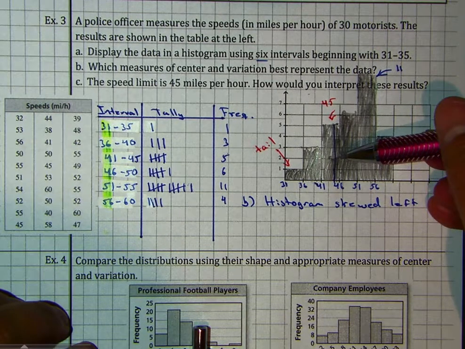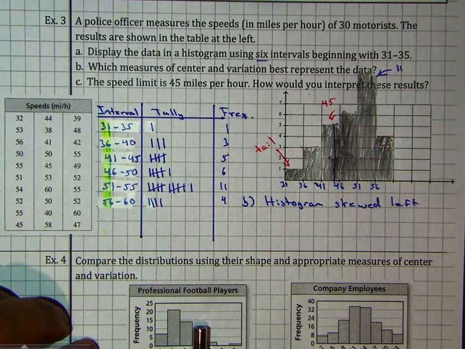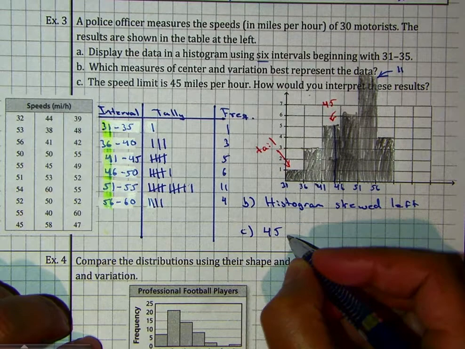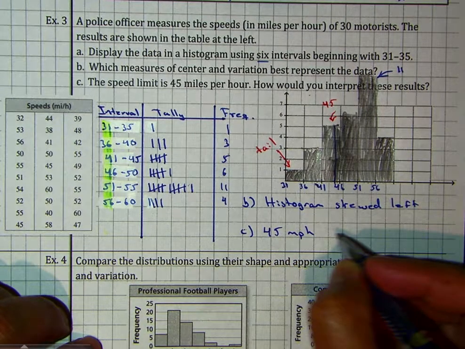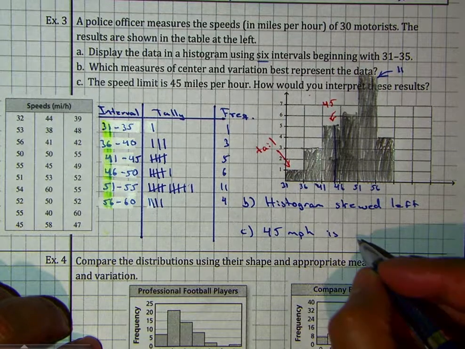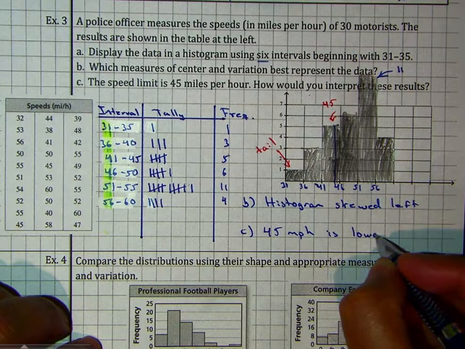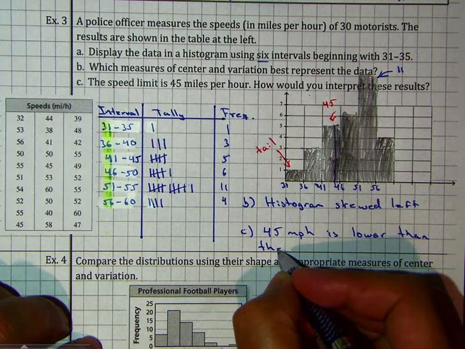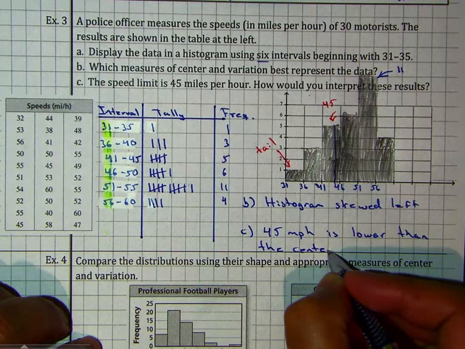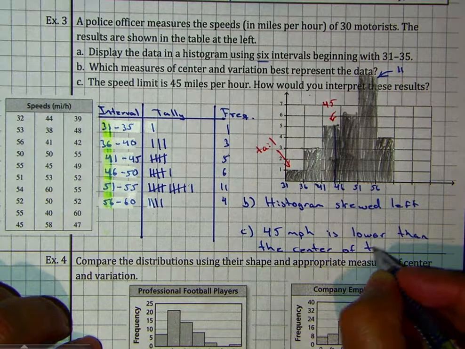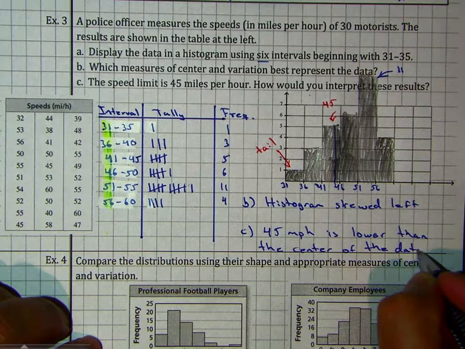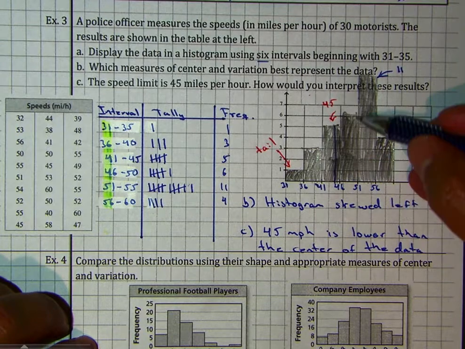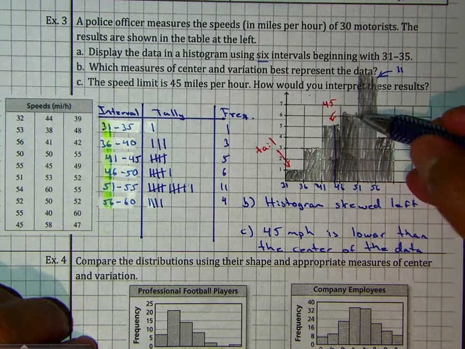No. In this case, 45 miles per hour is lower than the center of the data. If it was about the same, I would say about 51 would be more of the representation of the data.